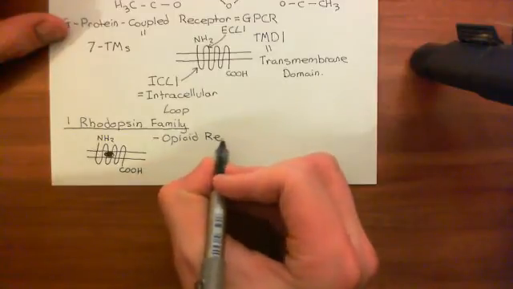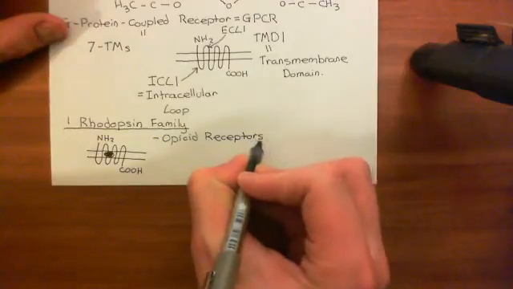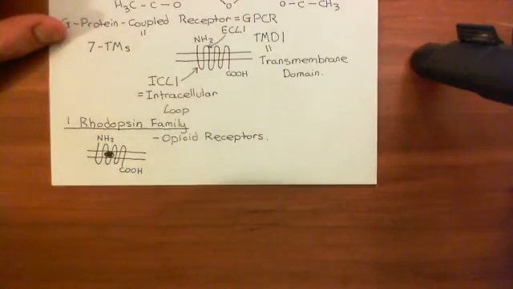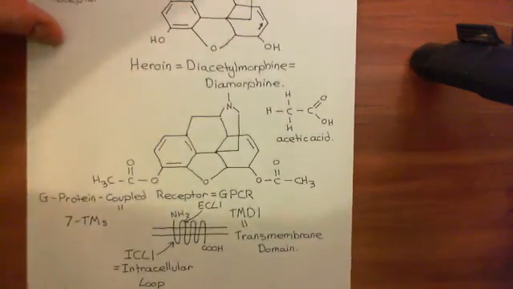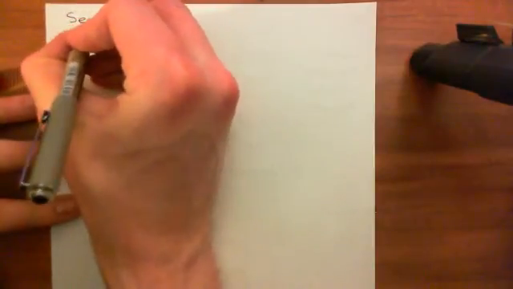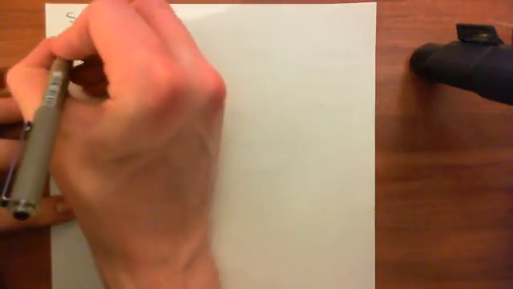Now, I do just want to mention the other families, even though this is the main family which is going to be important for our discussion of opioid receptors. But for completion, I do just want to talk about the other families. So the other families that you have: the secretin family of G protein coupled receptors.